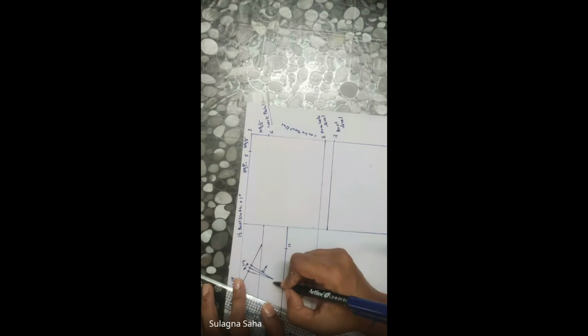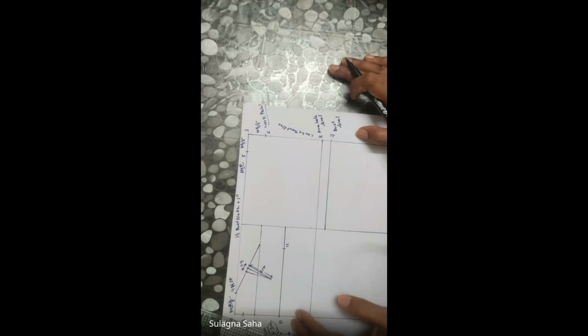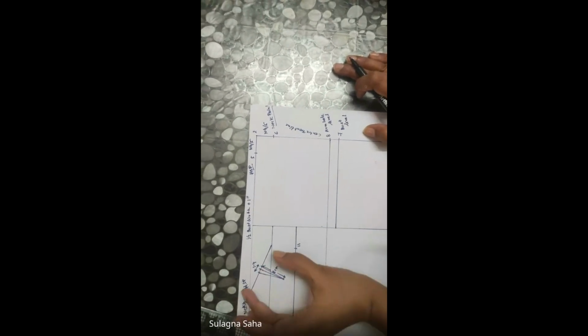The length of that line is 8 centimeter. How is it proportionate to the 1.4 centimeter that you have drawn? It is not proportionate to 1.4 centimeter. It gives you a good line. 8 centimeter is very good.